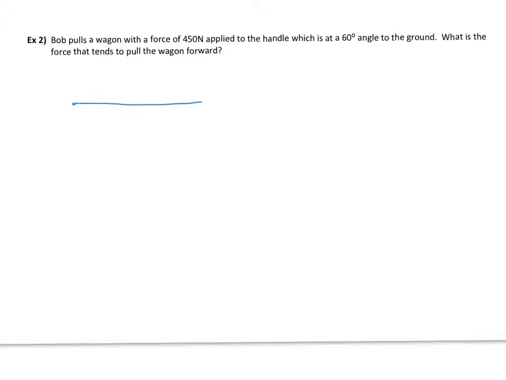So there's the ground. Here's my wagon. The handle is making a 60-degree angle with the ground. So there's my 60-degree angle. And the force that is being applied is 450 newtons. So that's the magnitude of that vector. What is the force that tends to pull that wagon forward?